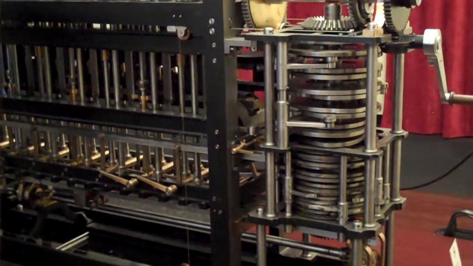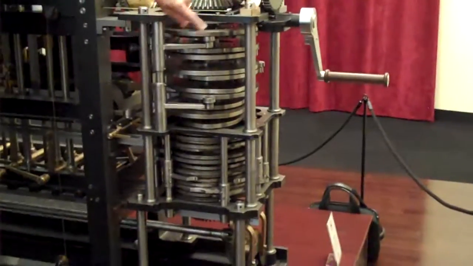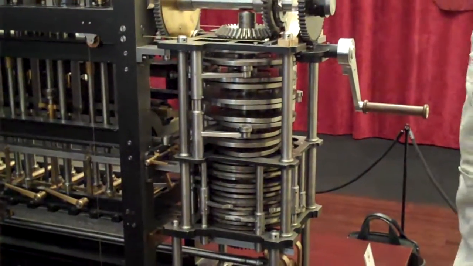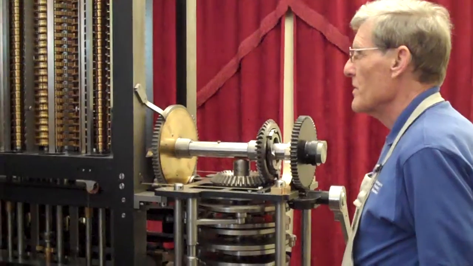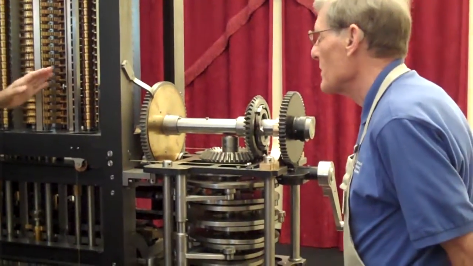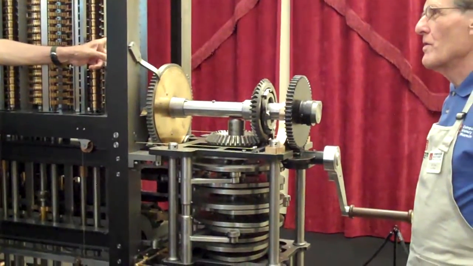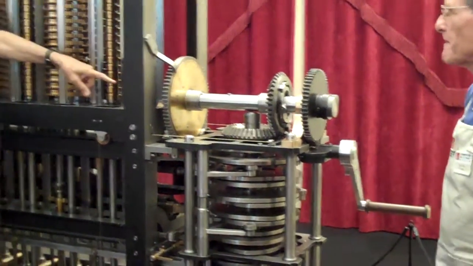I'm going to ask Ray to crank it, and you can watch the cams going around, and the cam followers driving these rods, and the rods will drive the addition process in the calculating section. Now that process means that whatever's in this register, there's a 31 digit register here.